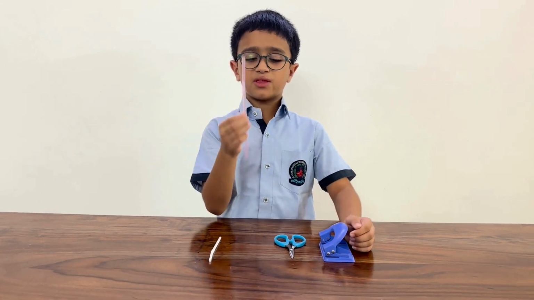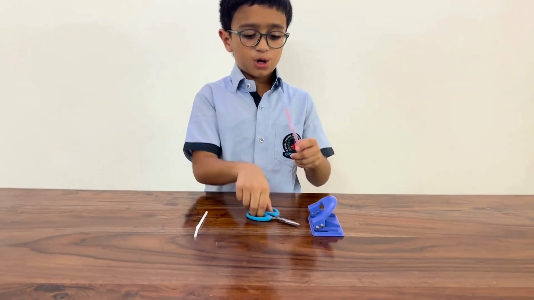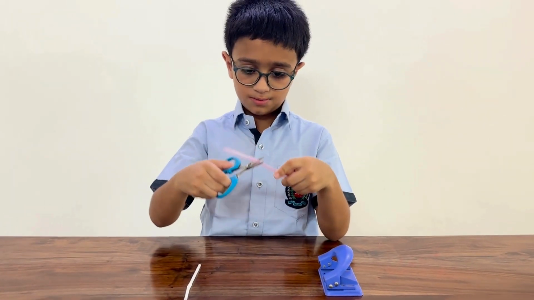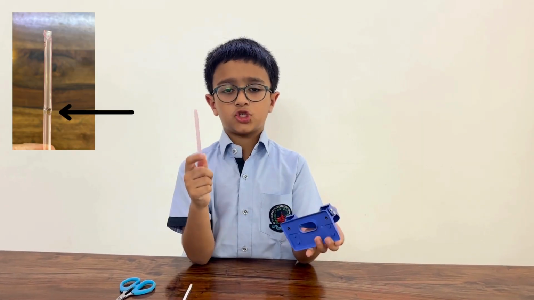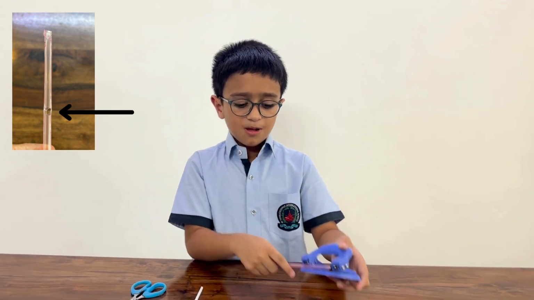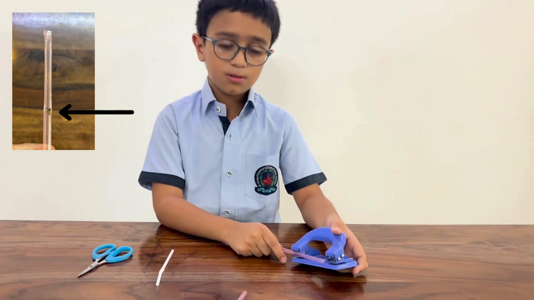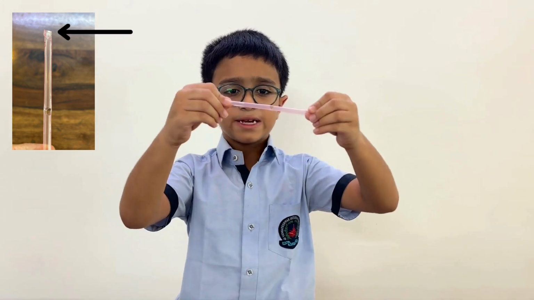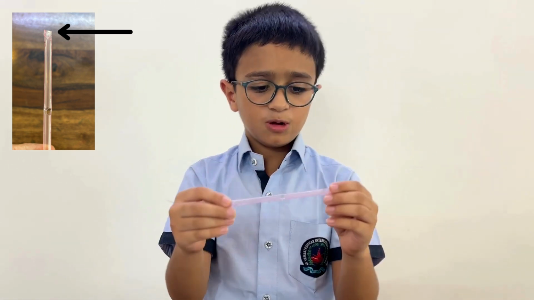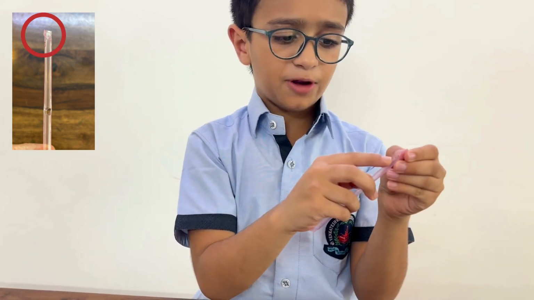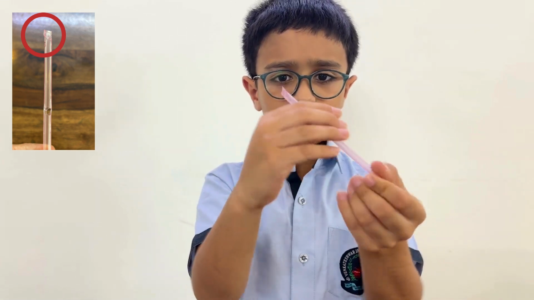First, I will take the fat straw and cut this part. Then I will take the fat straw and punch a hole in the middle. Then I will seal the two ends of the straw and make two holes. One will be here and the other here.